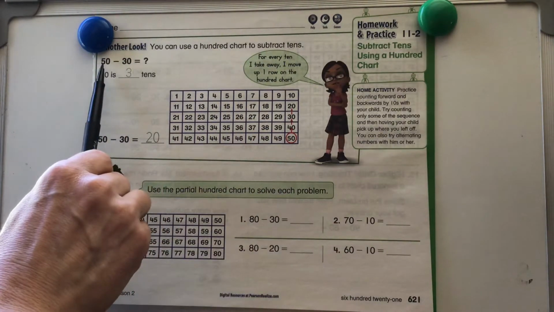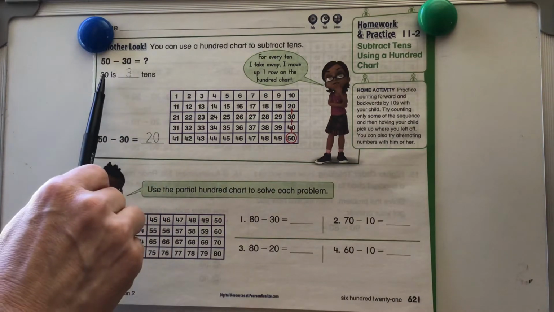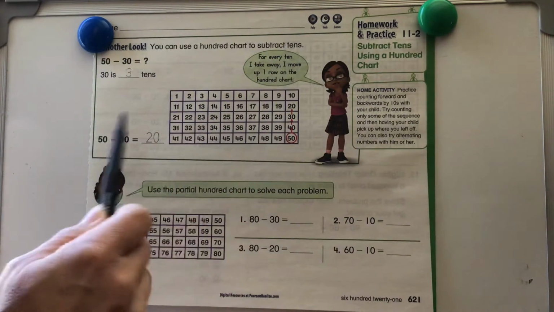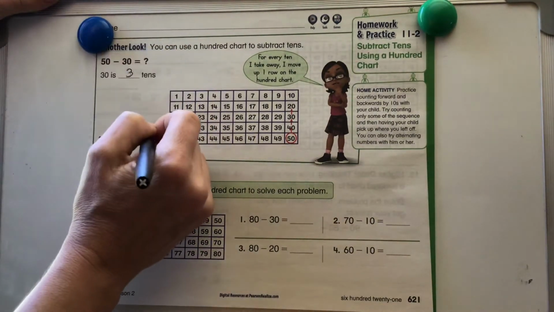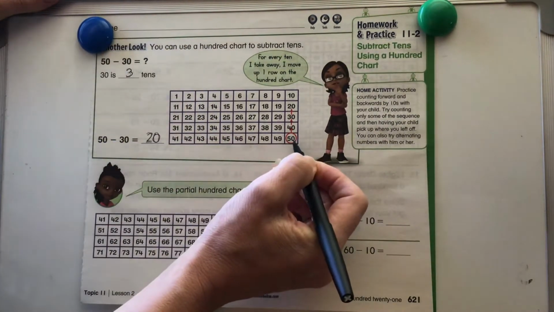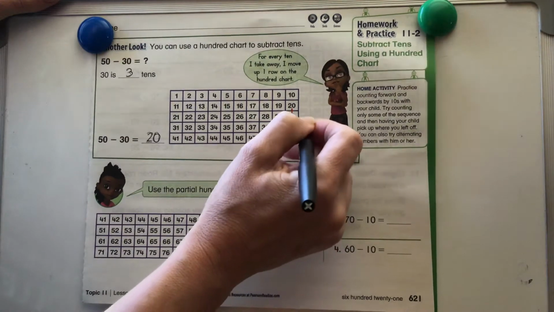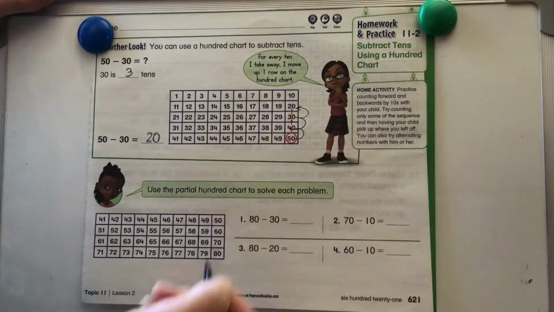So 50 minus 30 equals, well, we know that 30 is 3 tens. So 50 minus 30 is 20. So I'm going to go ahead and take a look at this here. 50 minus 30, 10, 20, 30, puts us at 20.